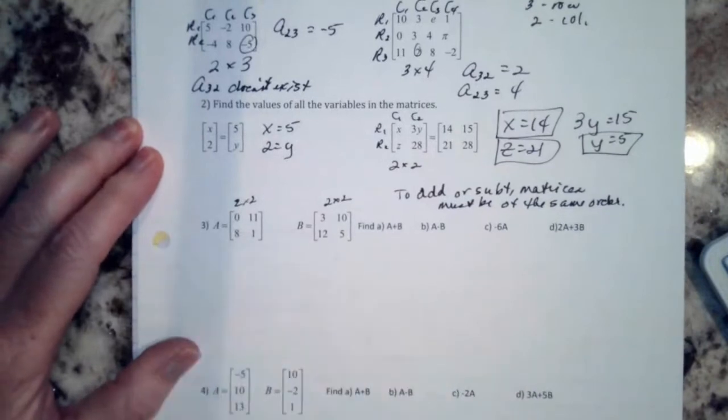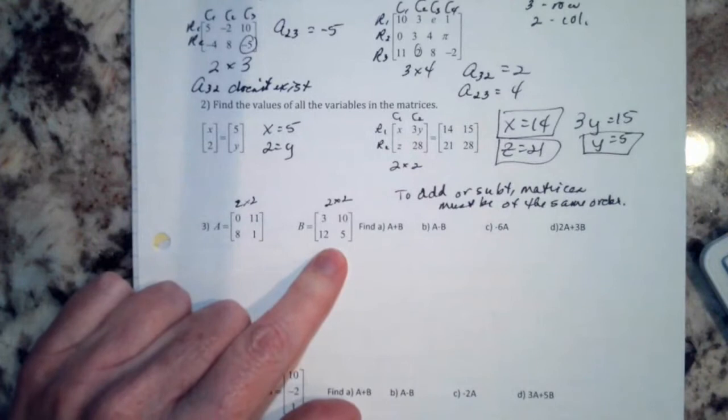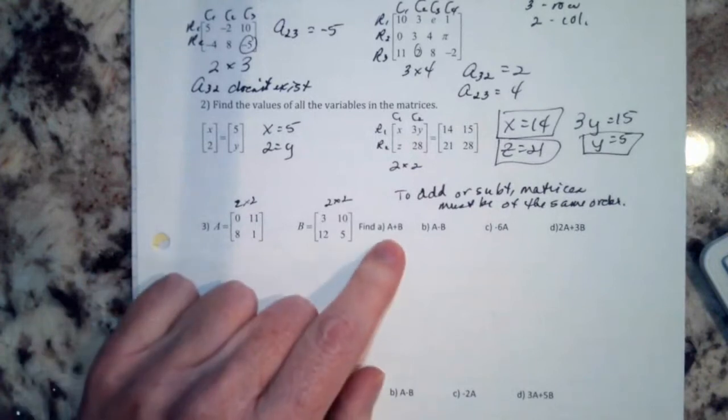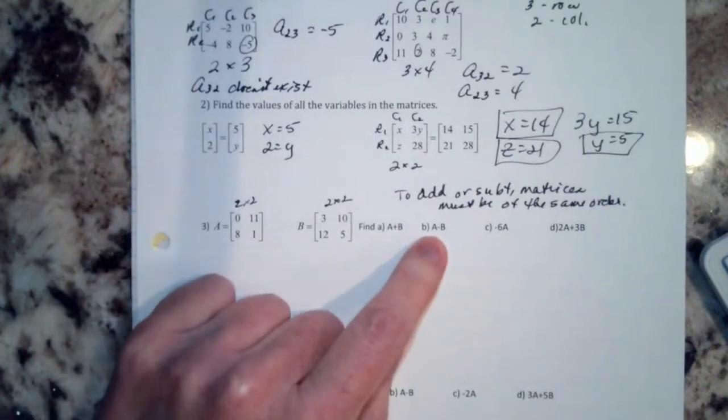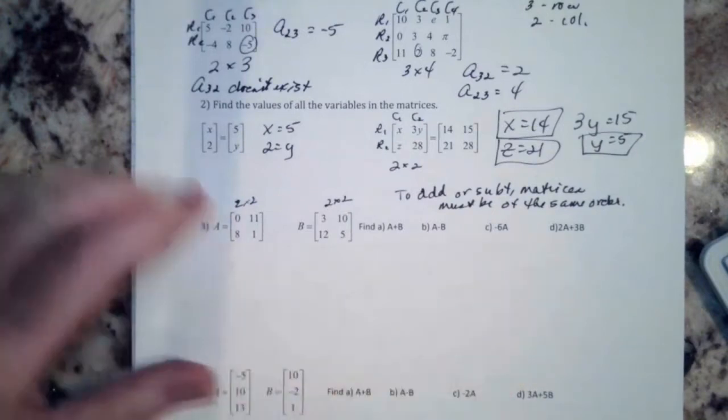These are both 2 by 2. If one of them had been a 2 by 2 and one of them had been a 2 by 3, we'd be stuck. We would not be able to add them together. We would not be able to subtract them. We can do this kind of work, but we'll get to that in a second.